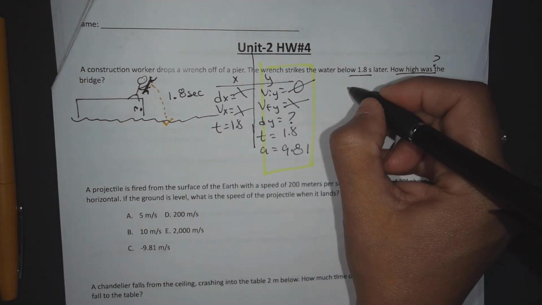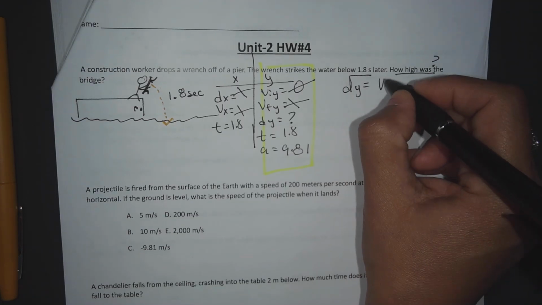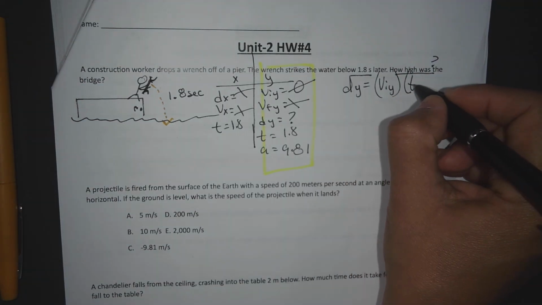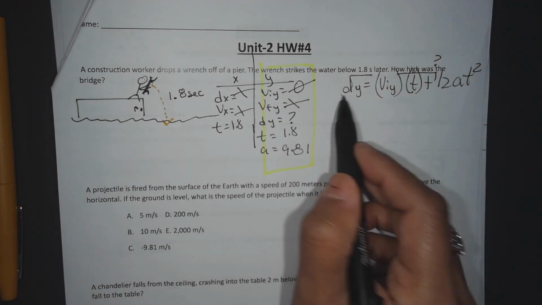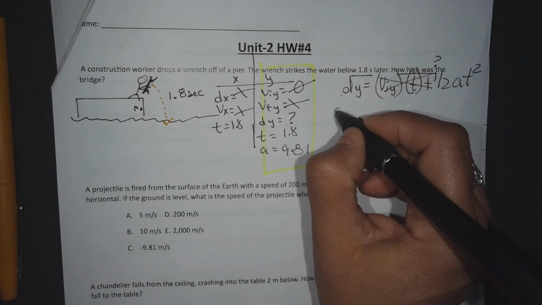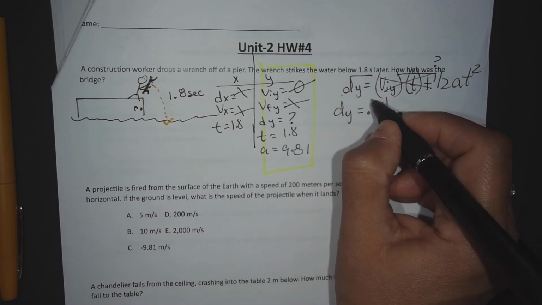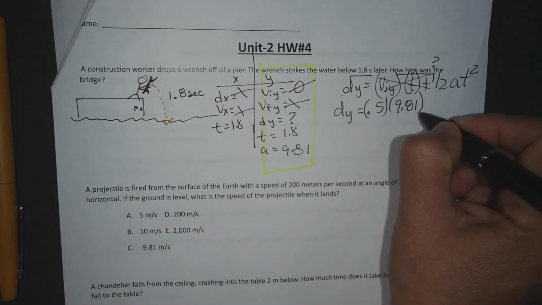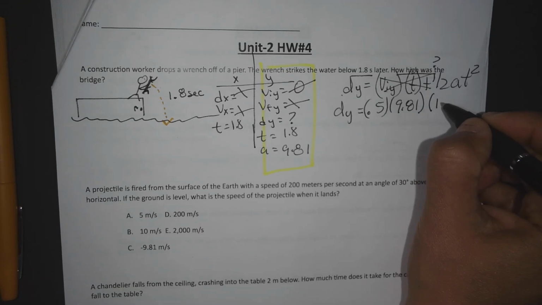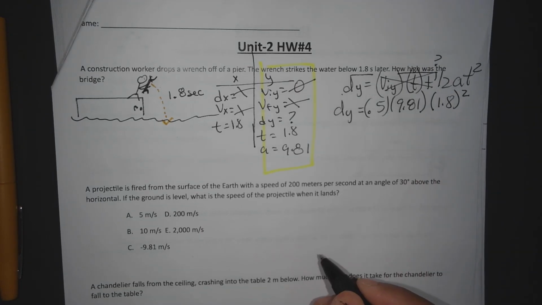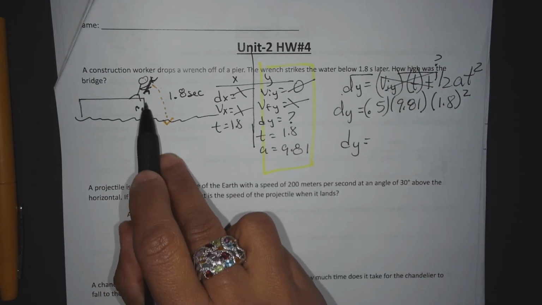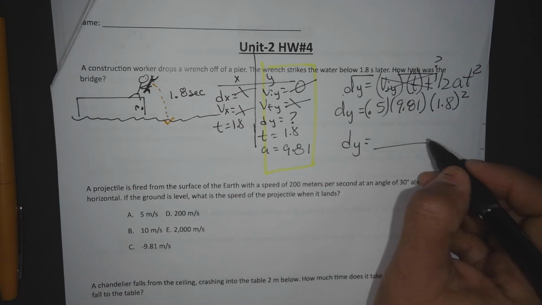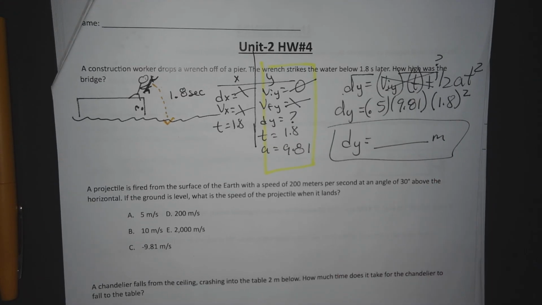The equation for the y is dy equals viy times t plus 1/2 at squared. I'm looking for the distance. vi is 0, 0.5 times 9.81 times, do I have t? I do, 1.8 squared. dy, the distance of how high up this bridge or pier was: multiply those three numbers together. You can so do this.